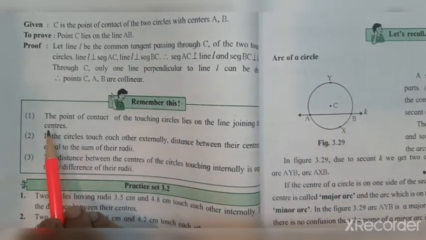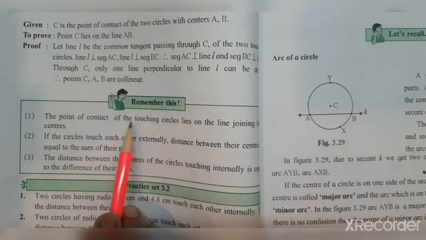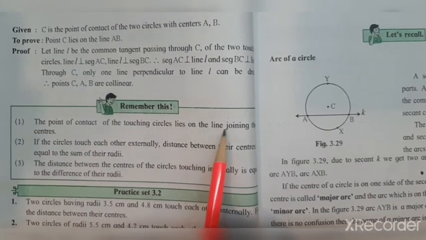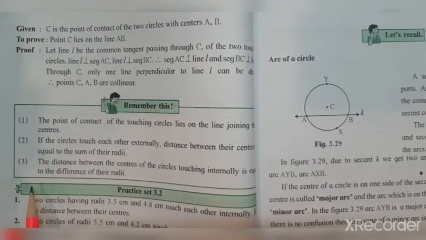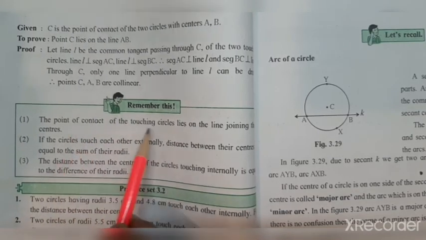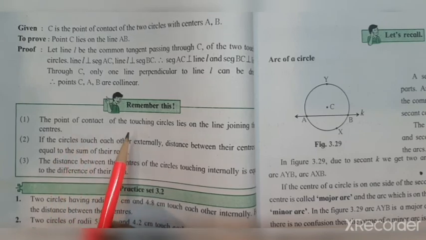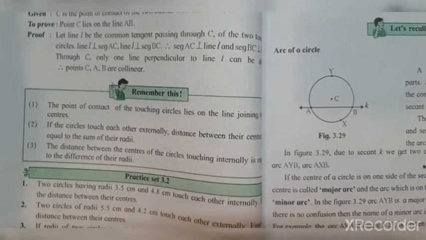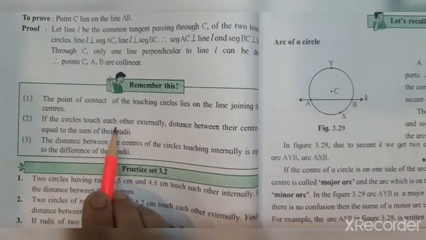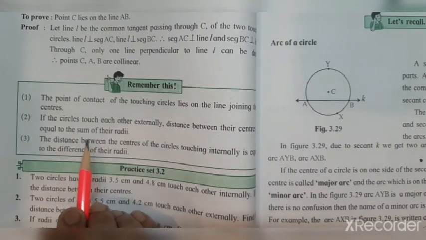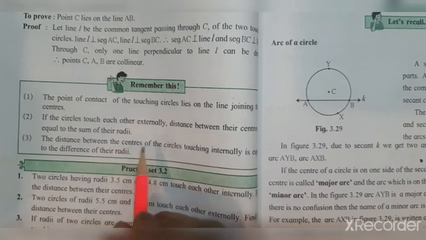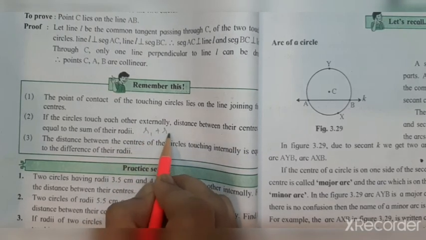So I will just read out. The point of contact of the touching circles lies on the line joining the centers. This is what we proved just now, that the point of contact and the centers of both circles are in a straight line. If the circles touch externally, the distance between their centers is equal to the sum of the radii, R1 plus R2, same thing.